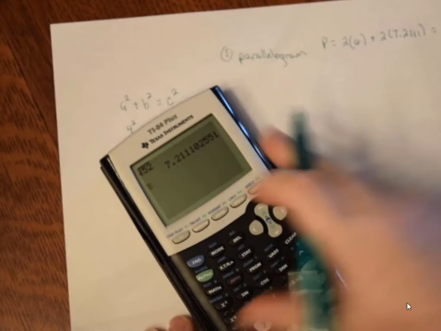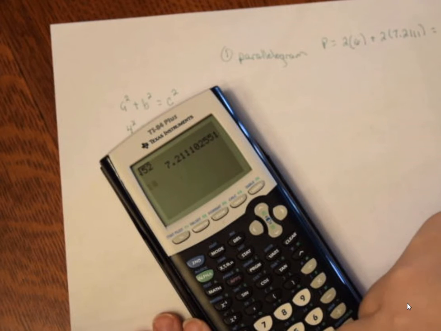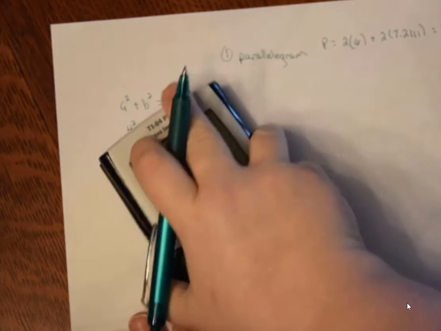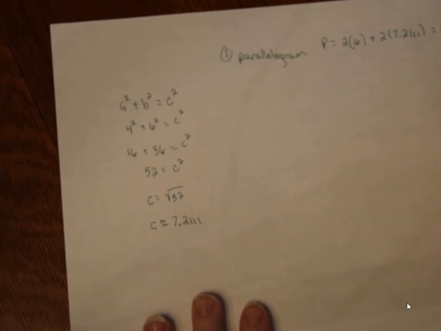And so what do we get with that? That would be 12 plus 2 times 7.2111. And so we get 26.4222. Okay, and that would be in inches.